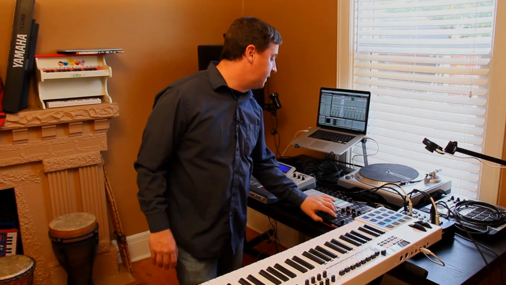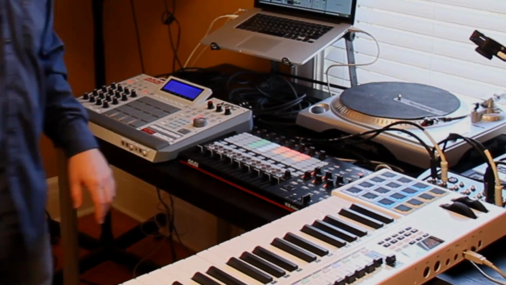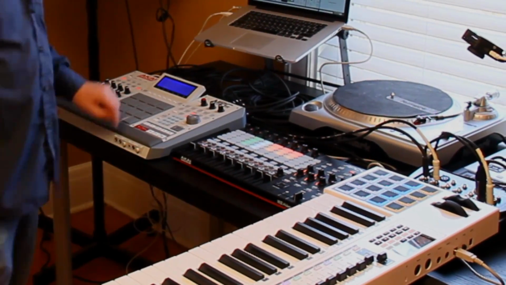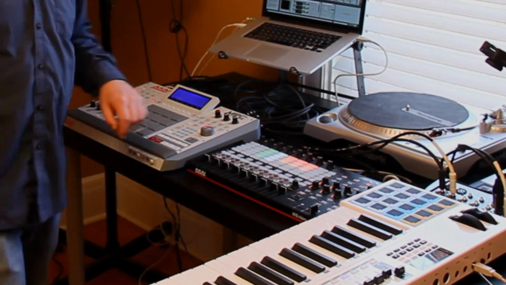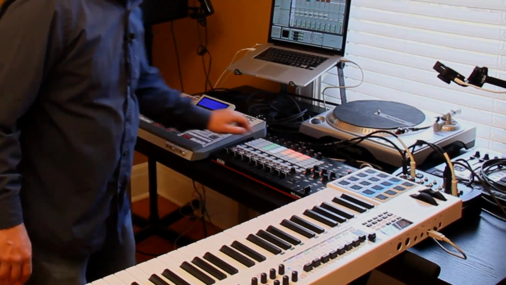I have the APC 40 Mark II, and that's going to control my clips inside of Ableton Live. And then I have my MPC, which just has my drum rhythm, so it's going to control that as well. So let's do a little playing.